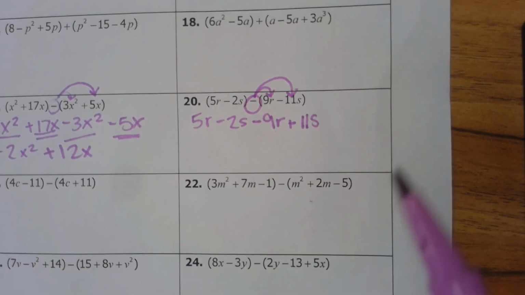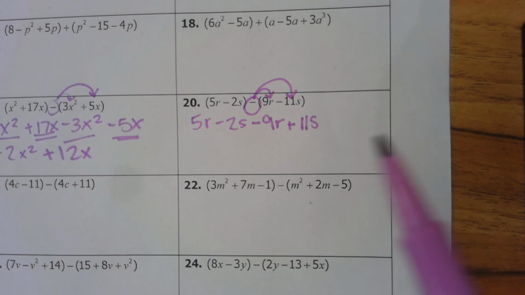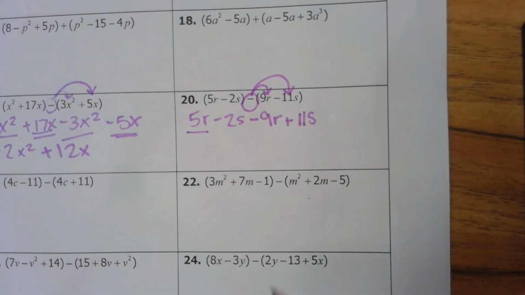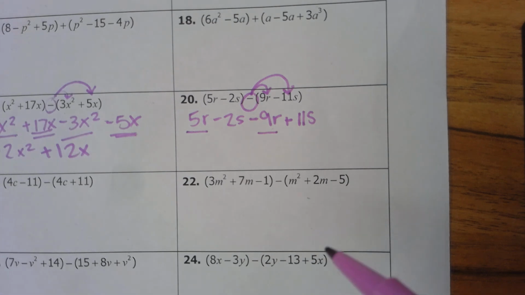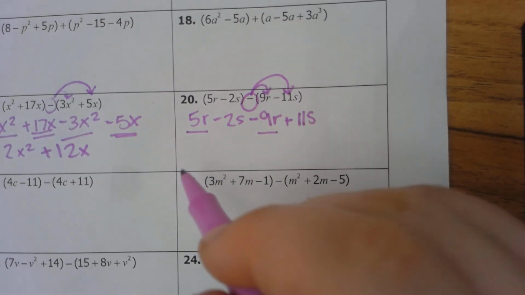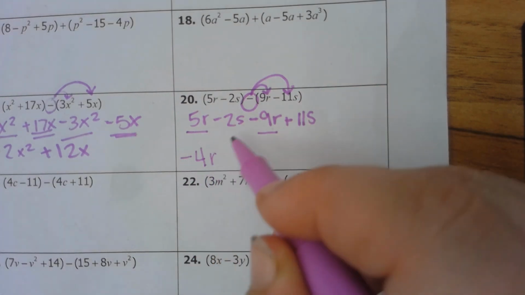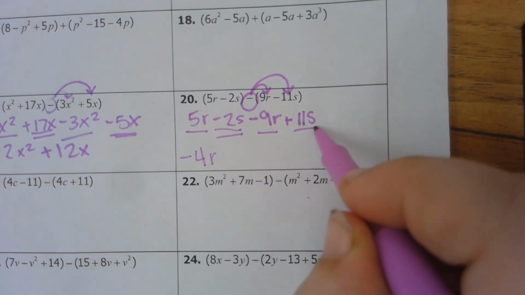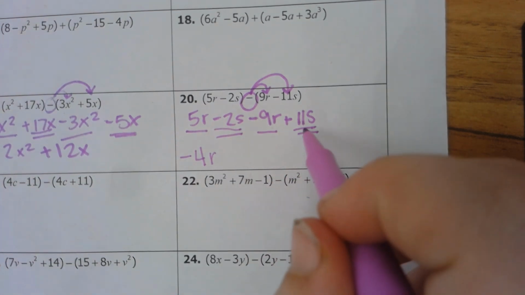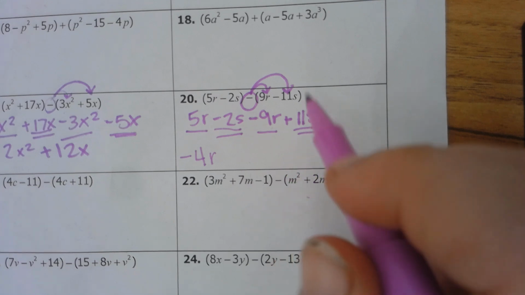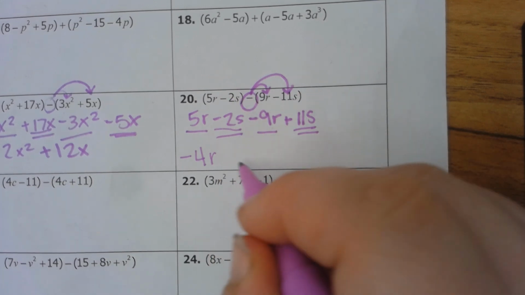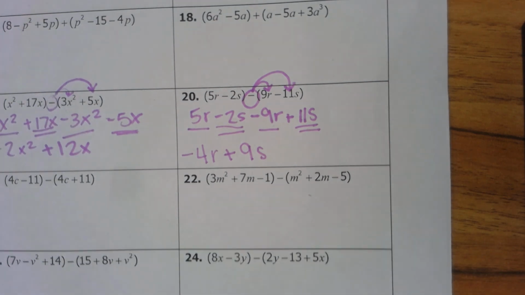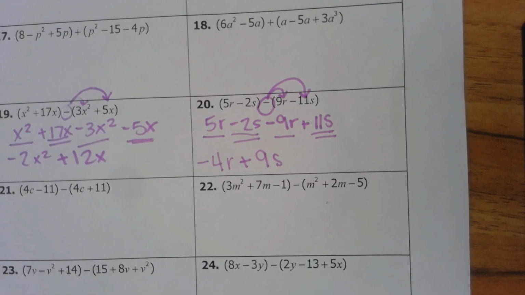So, we can't combine s's with r's. They have to be the same variable. So, my like term with 5r is negative 9r. 5 minus 9 is negative 4r. Then we have negative 2s is the like term with 11s. That's not 115, it's 11s. So negative 2 plus 11 is plus 9s. And that is in standard form, so we're good.